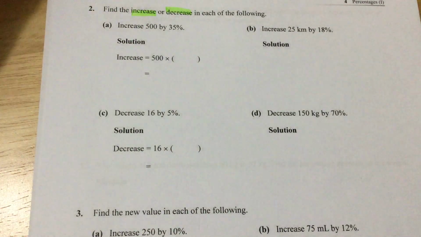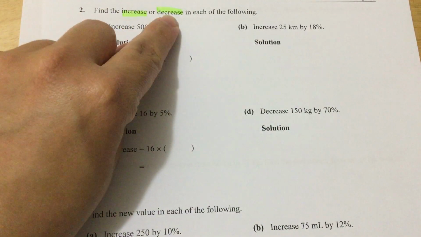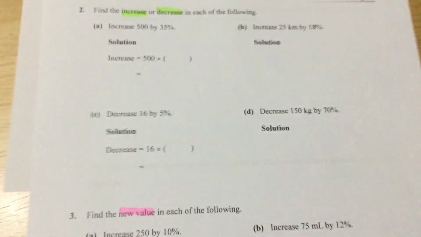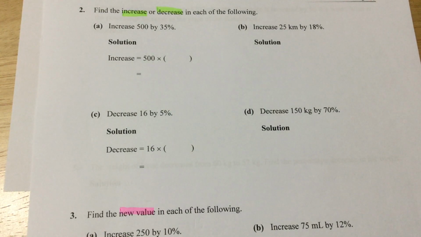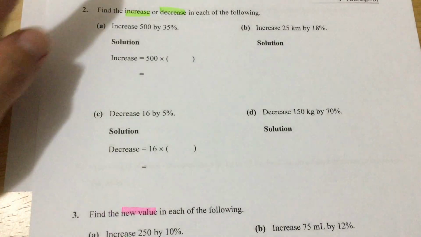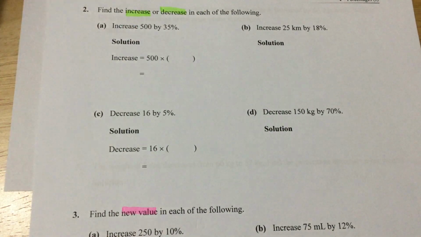This time we are going to find the increase and decrease. For this one, you are going to find the new value. So if you cannot read the question carefully, you will do it wrong. Most of the time, students will make everything the new value, but forget to find the increase and decrease. So make sure that you know what you are doing. Okay, now we'll go to question 2 first.